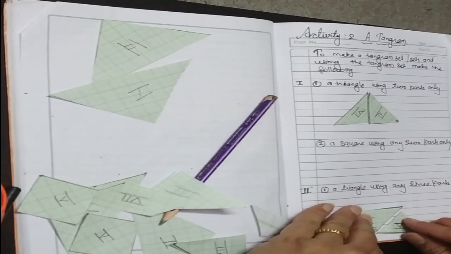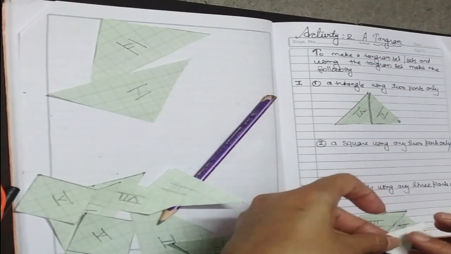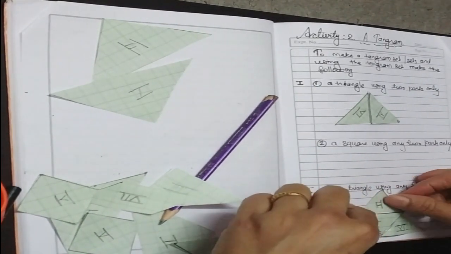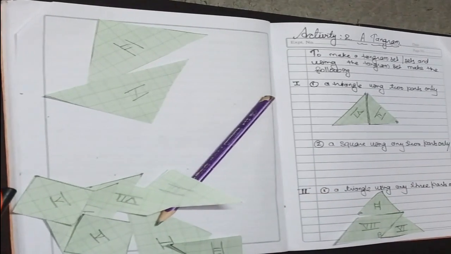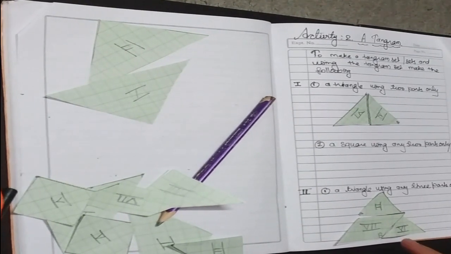See here, I will make the triangle in this way using 3 parts. Is it looking like a triangle? Yes, it is looking like a triangle. Okay. So pasting part you will do.